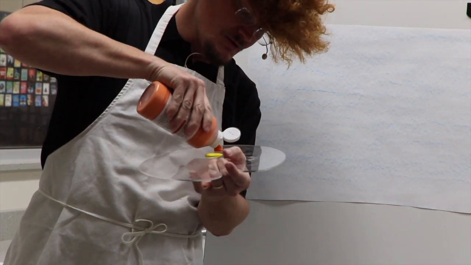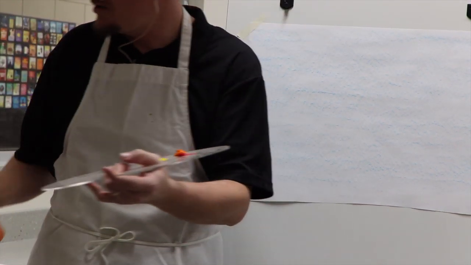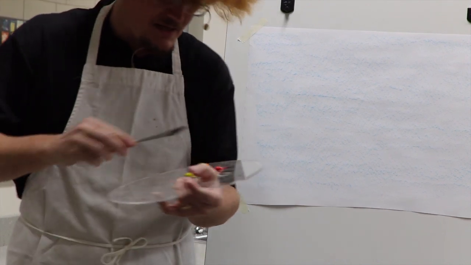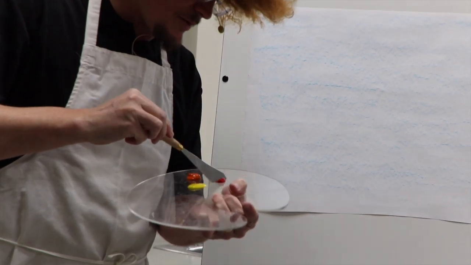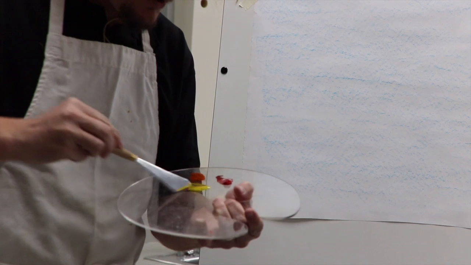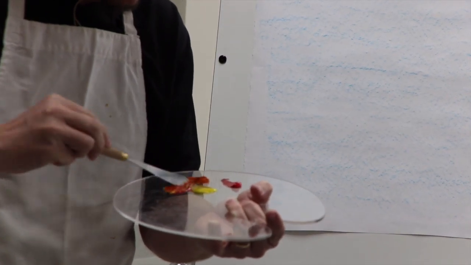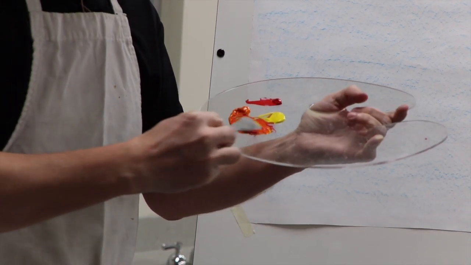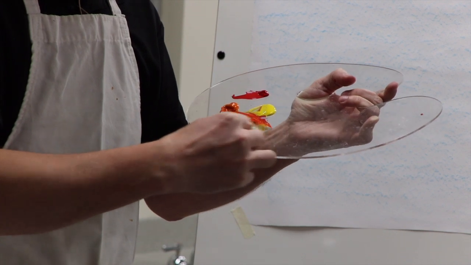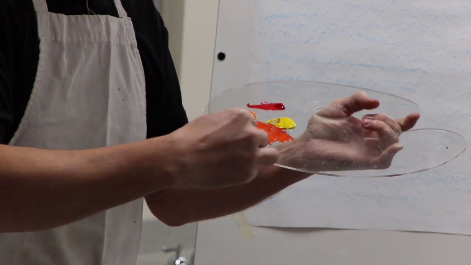And again, you can use crayons or markers or anything you have. I'm going to mix some of my red paint here with some of my yellow paint and some of my orange paint, and just make a blob of fancy colored, look at that beautiful color.